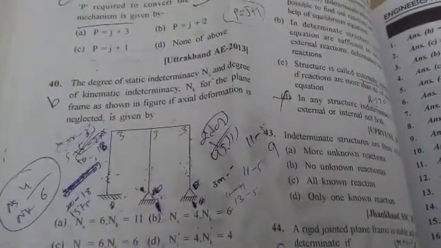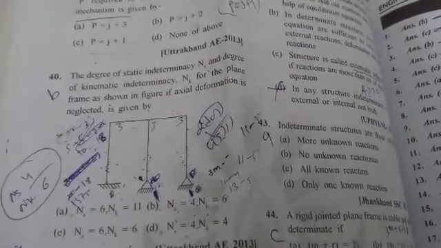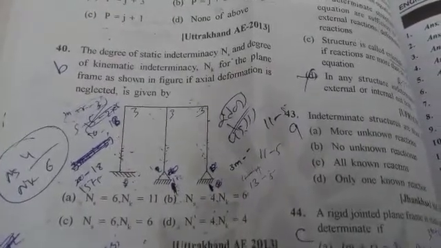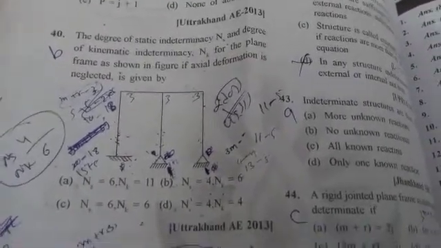Question number 40. The degree of static indeterminacy Ns and degree of kinematic indeterminacy Nk for the plane frame as shown in the figure. Axial deformation is neglected. If they say axial deformation is neglected, it means we will subtract the members from the degrees of freedom. So how much degree of freedom here?